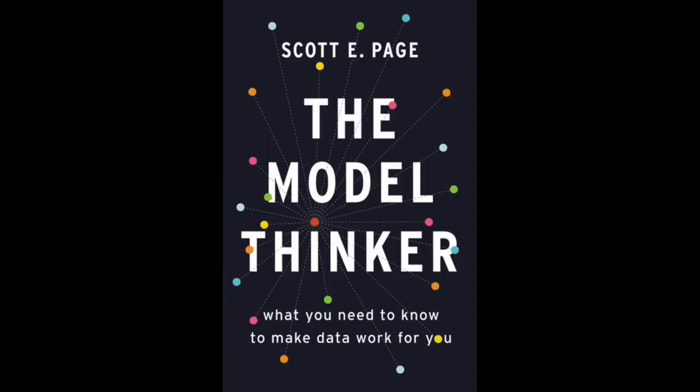So recently I came across a book called The Model Thinker by Scott E. Page. What you need to know to make data work for you.